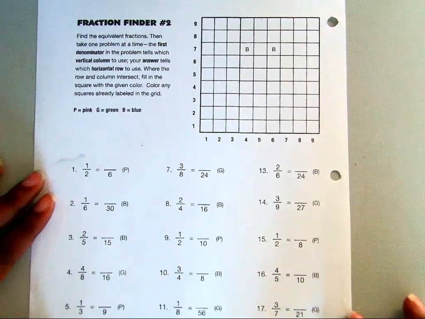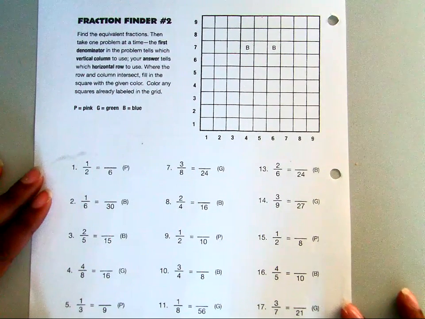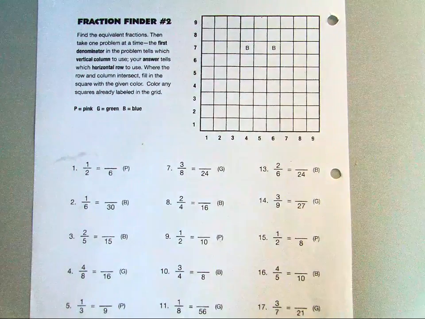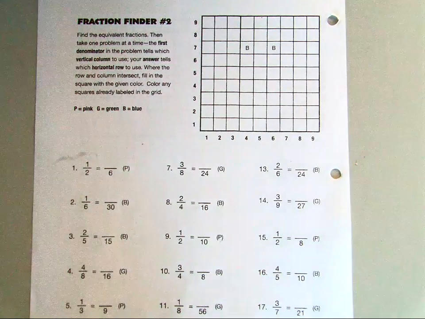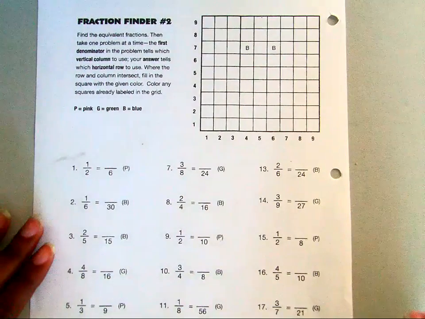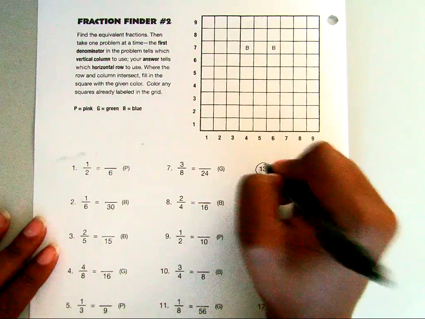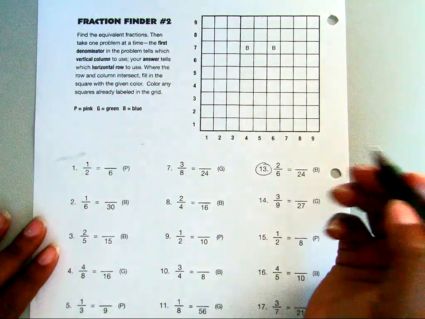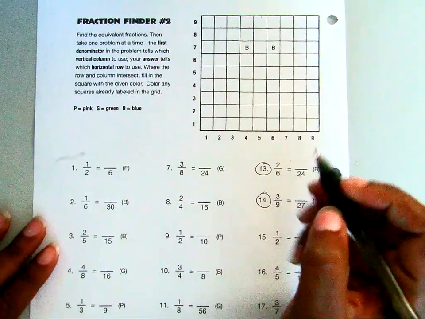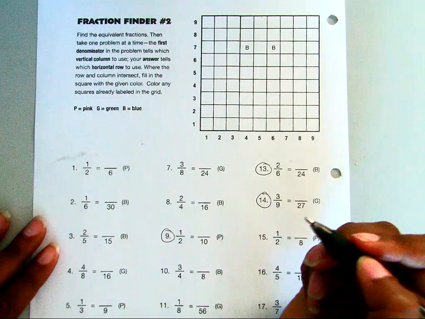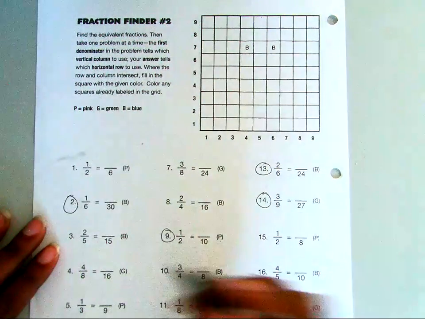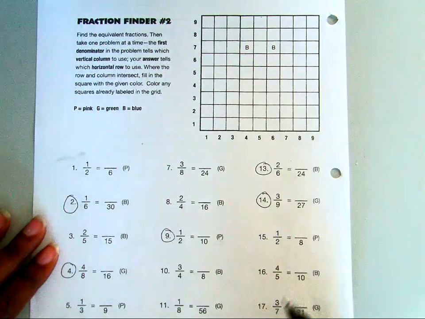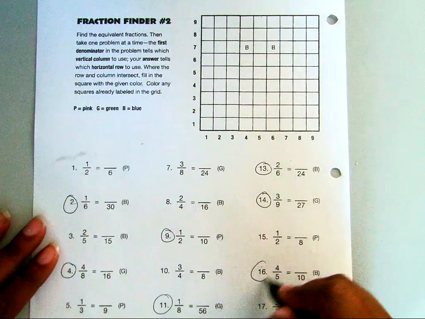If I go on the other side, this one is asking me to find the equivalent fractions. Equivalent means same, and we're looking for fractions that have the same value. So, to find the equivalent fraction, and I'll go this way, I'll do 13, I'll do 14, I'll do 9, I'll do 2, I'll do 4, 11, and 16. Okay?